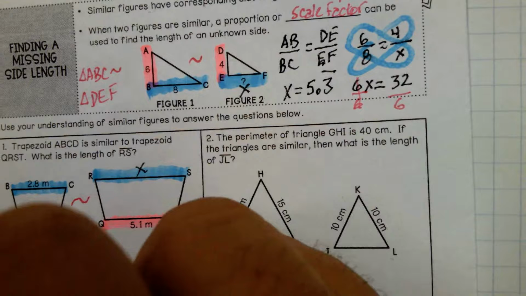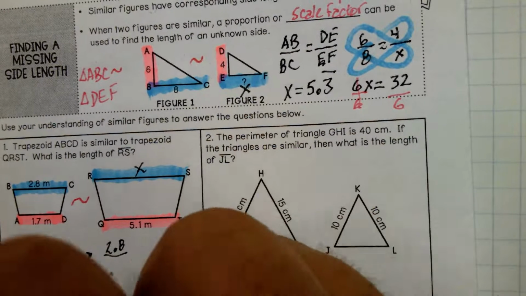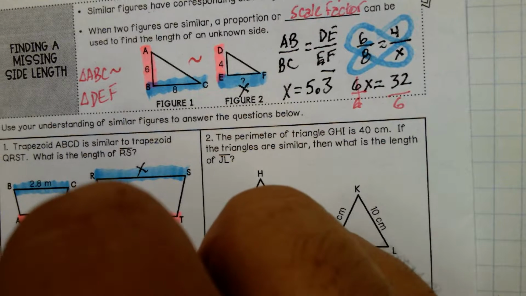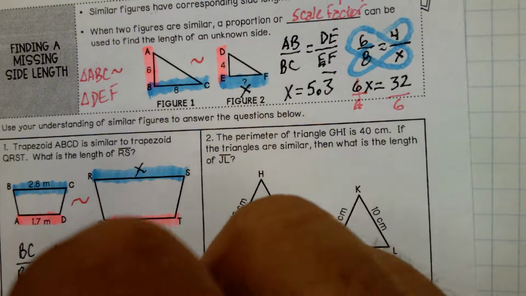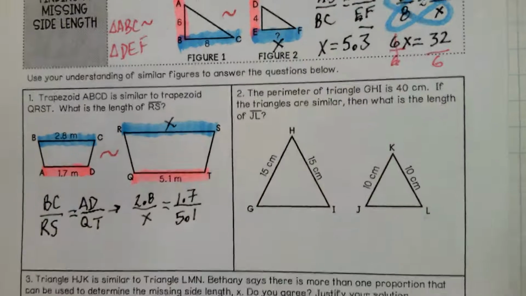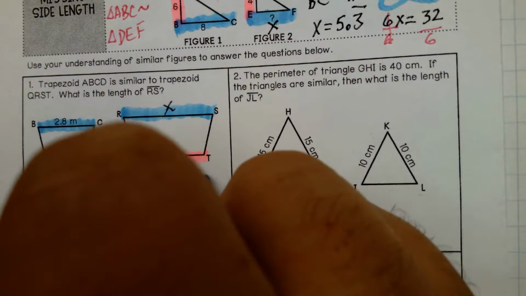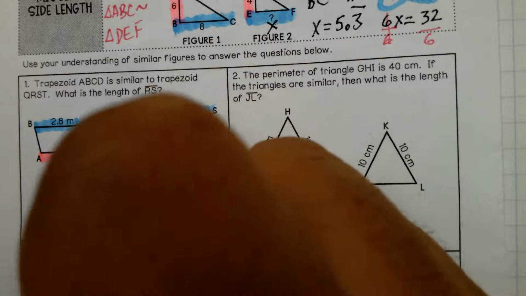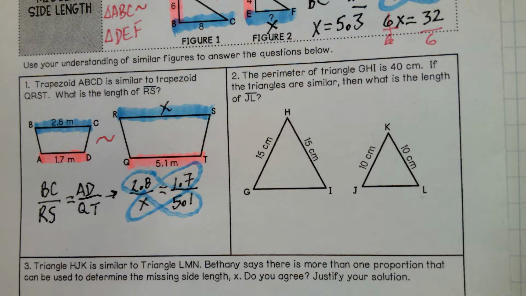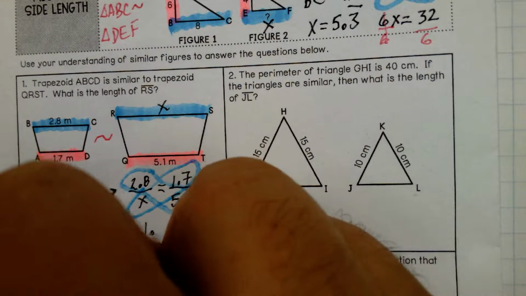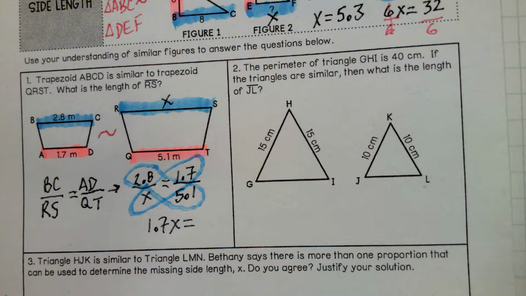Okay, let's replace this with numbers. So for BC, I want 2.8 over RS, which is X. And over here, what do we want? AD, 1.7, and then 5.1. Okay, so now let's do our cross product. We multiply X with 1.7 and 2.8 with 5.1. So go ahead and set up that equation. X with 1.7. And then we're going to do 2.8 times 5.1. 14.28.